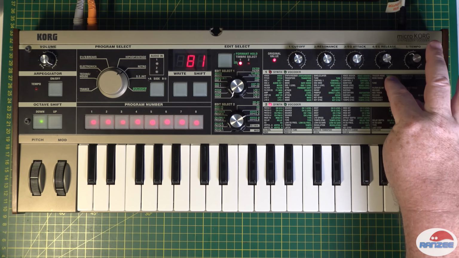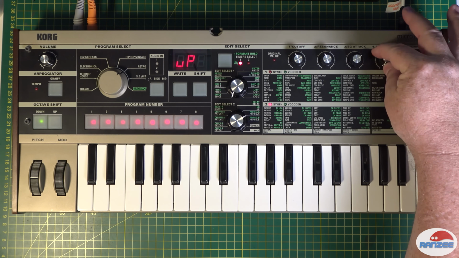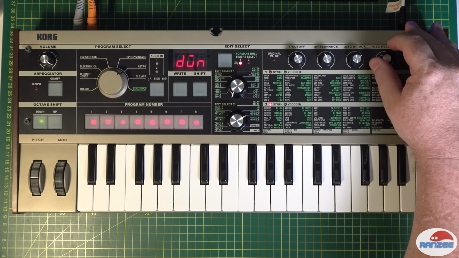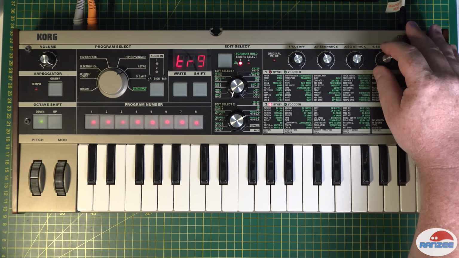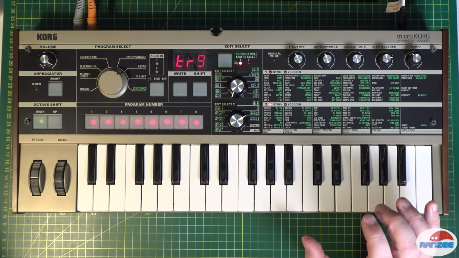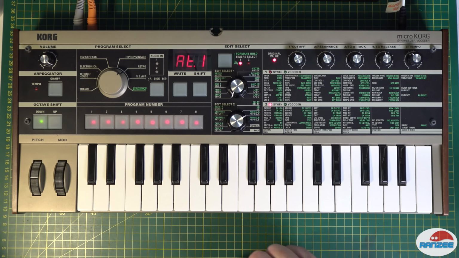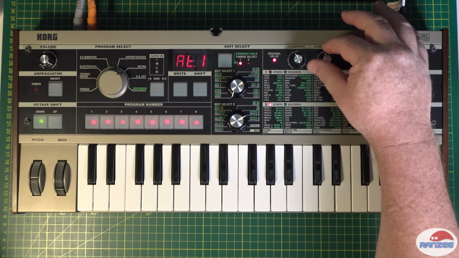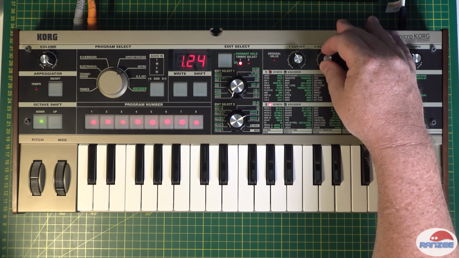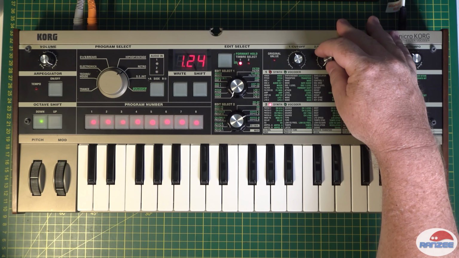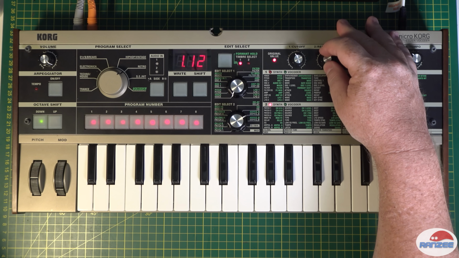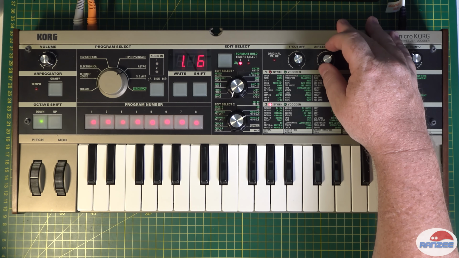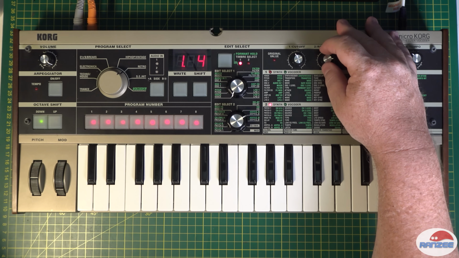This is the type. This is where we set whether we're going up, down, alternate 1, alternate 2, random, and trigger. Now trigger is like a chord. Let's go to knob 2 now, which is the time division. Now this is called resolution. So resolution can be 1 24/16th note triplets, 1 16th notes, 1 12th 8th note triplets, 1 8th notes, 1 6 quarter triplets, 1 quarter notes.